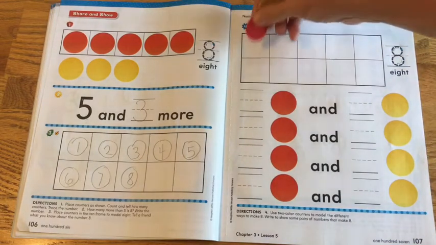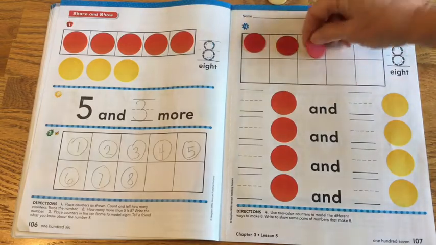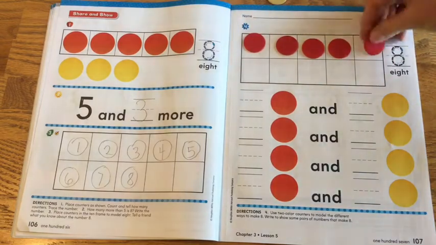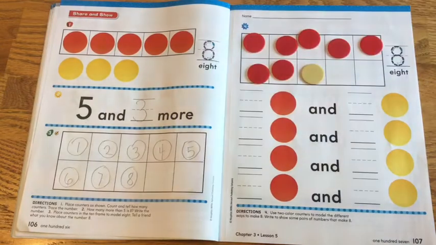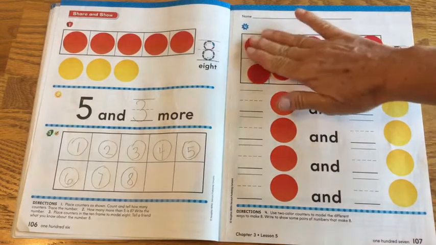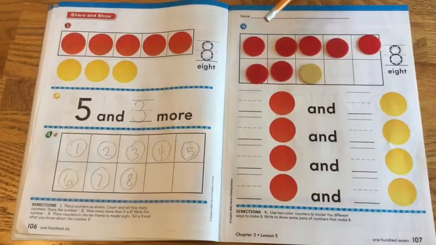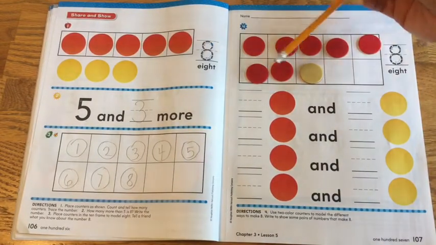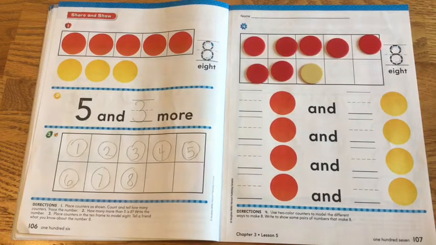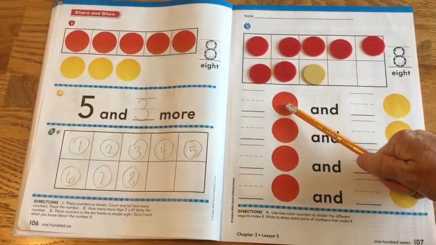All right, I'm going to put some in. What am I going to do? How am I going to do it? Ooh, there we go. Let's make sure I made 8. 1, 2, 3, 4, 5, 6, 7, 8. Wonderful. How many were red?